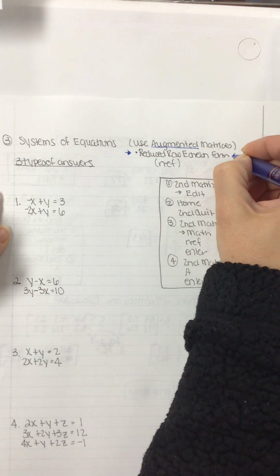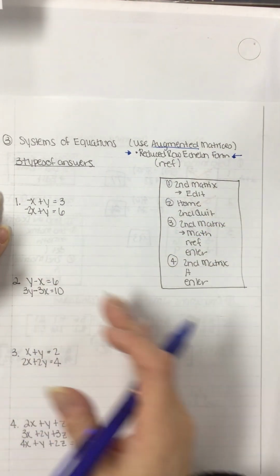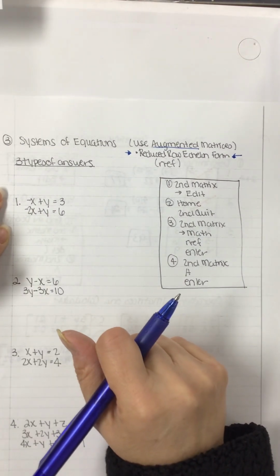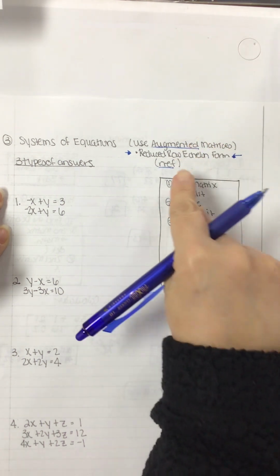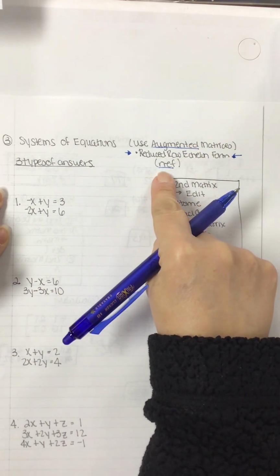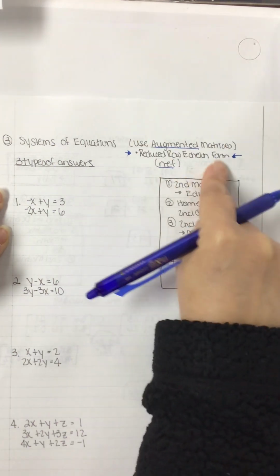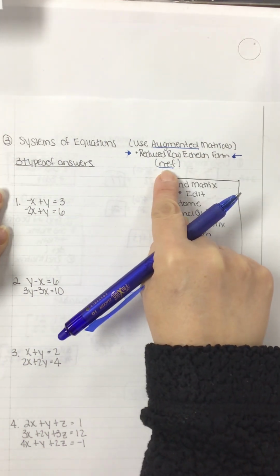Now, you can do this by hand, and you're doing multiple matrices to get to the reduced row echelon form, which is abbreviated RREF. That's important. Not just REF, but RREF, okay? You need to know that. That's what you're using, because on your calculator, you're going to have to select the RREF, okay?